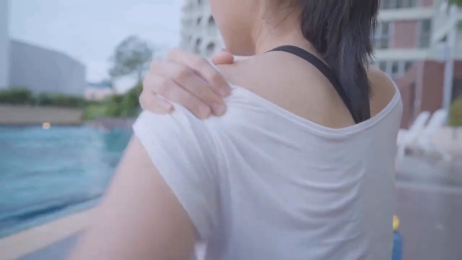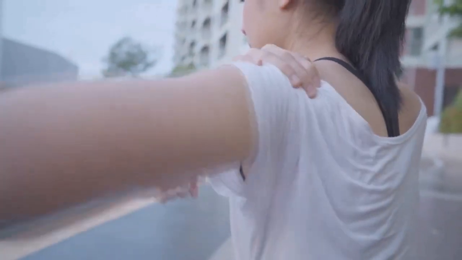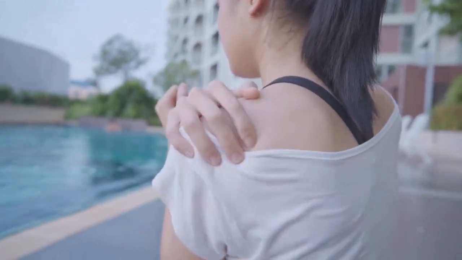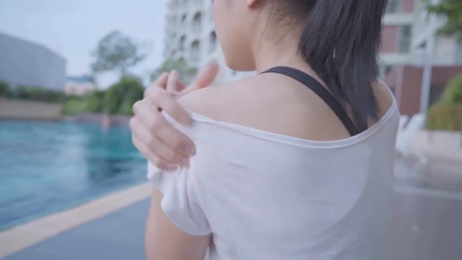Rotator cuff injuries usually cause a dull ache deep in the shoulder that can make it hard to sleep. They also make it difficult to comb your hair or reach behind your back, and they're often accompanied by arm weakness.